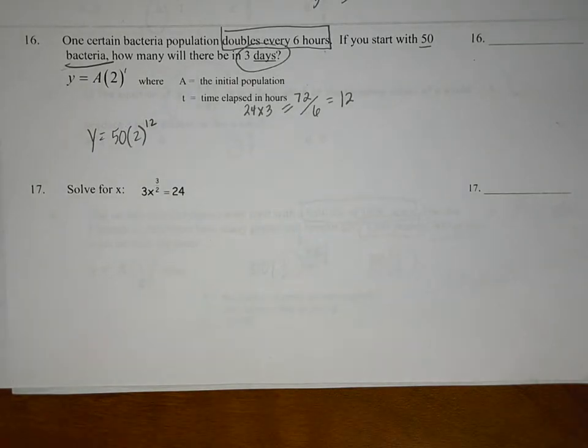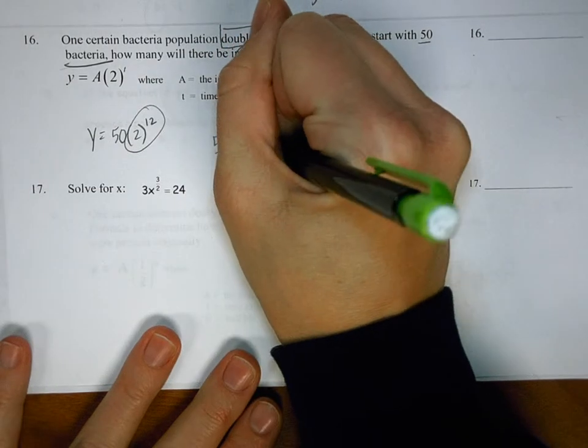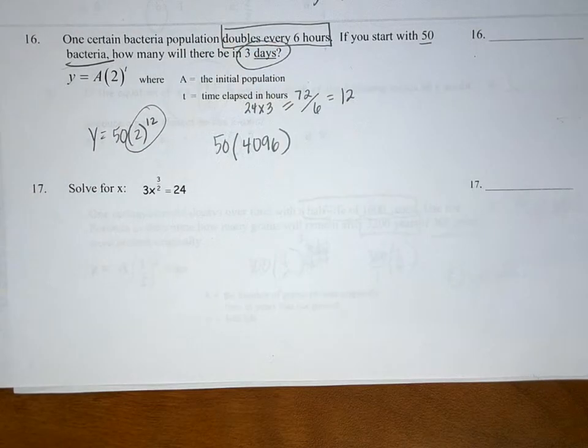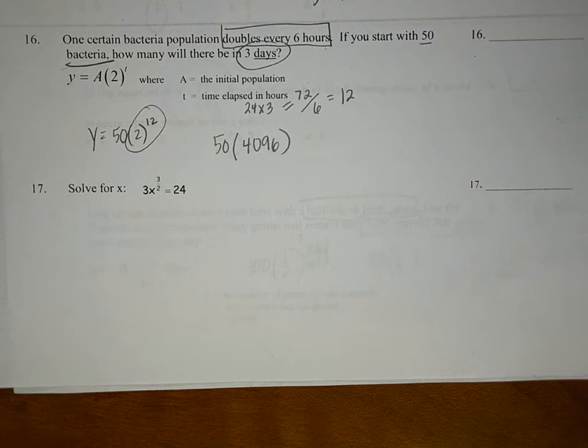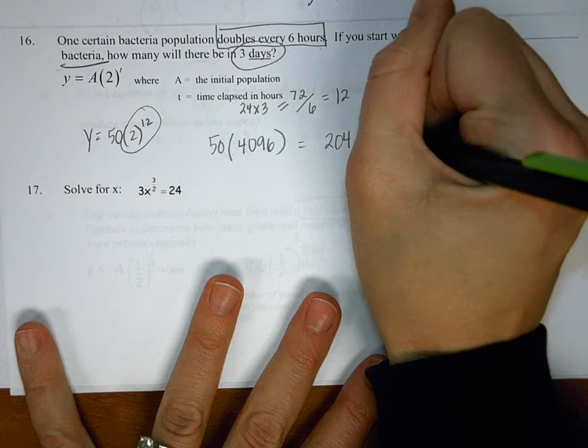So, okay. All right, so then what would I do first in this problem? Good. Your exponent, right? PEMDAS. 2 to the 12th power equals 4,096. And then you take 4,096 times 50, and that answer is 204,800.